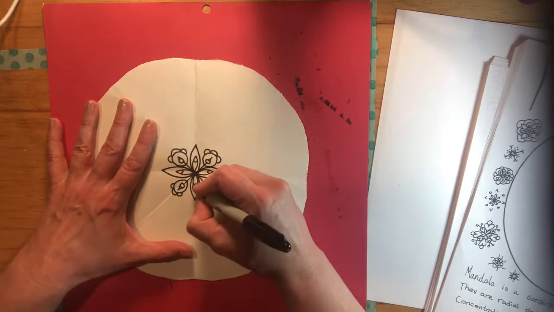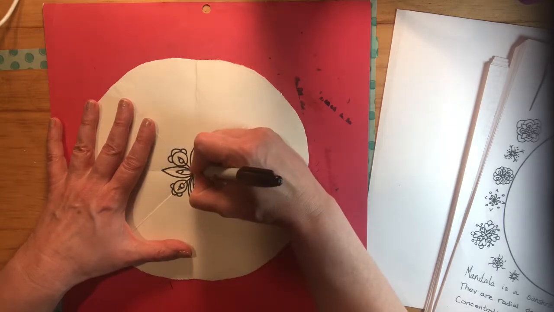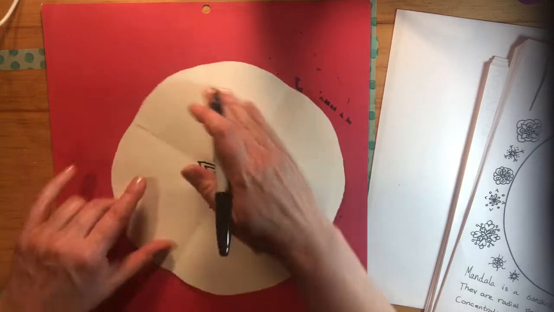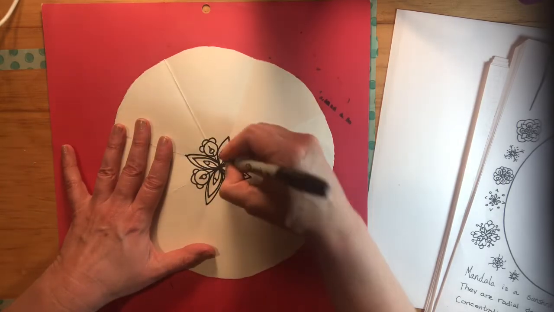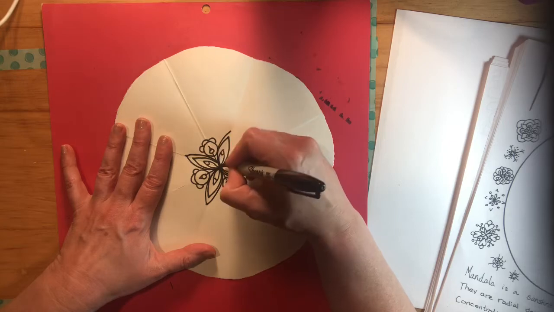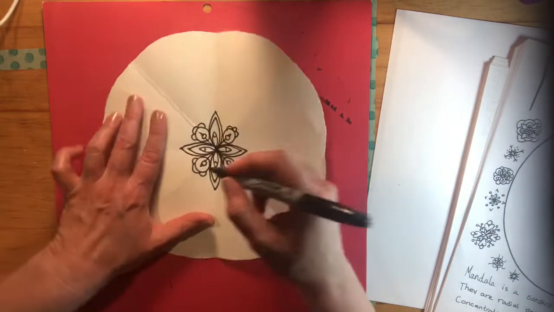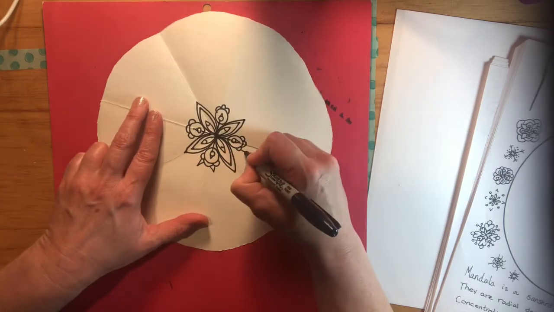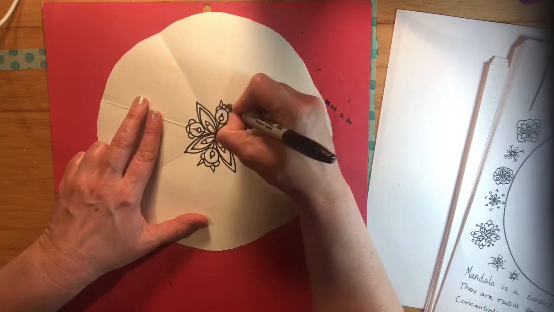So always take good care of your workspace, and of course take good care of your home. It's not too hard to just put a piece of paper underneath and then you're not going to stain the tabletop with Sharpie.